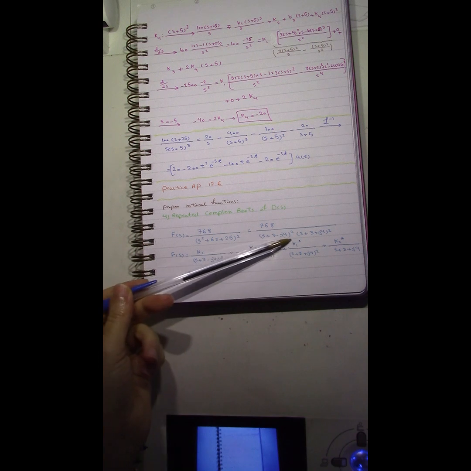Okay, for the last one, repeated complex roots of D(s). Again, we are just considering proper rational functions. Okay, for example, this is our function F(s). These are the roots. So the roots are complex and they are repeated. Why repeated?